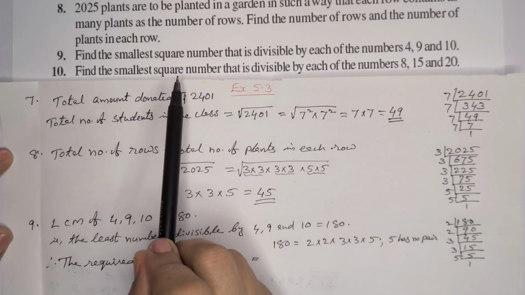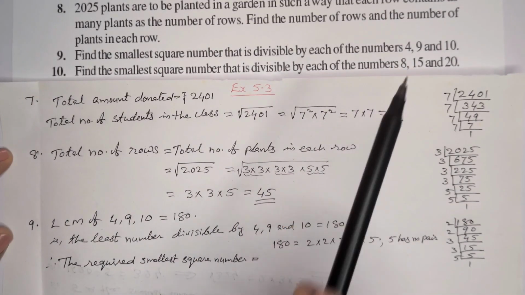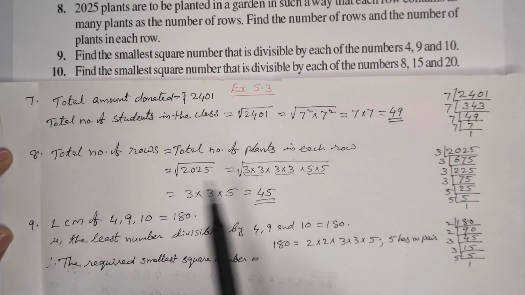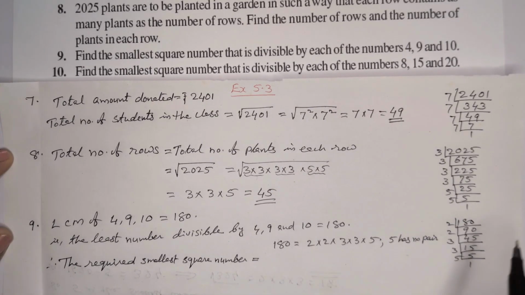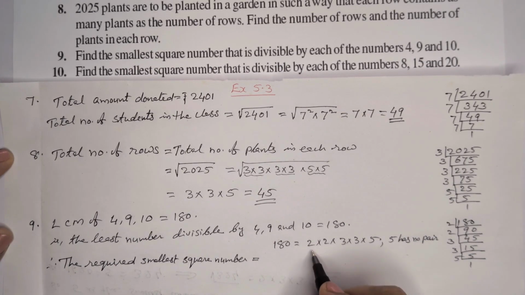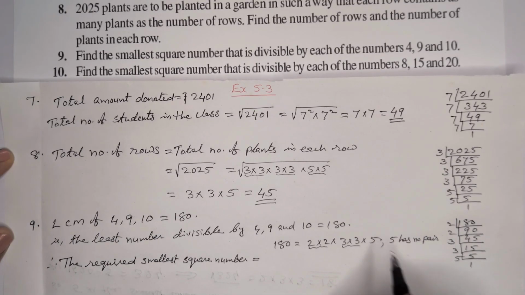Question number 9. Find the smallest square number that is divisible by each of the numbers 4, 9, 10. So the LCM of 4, 9, 10 is 180. That means the least number divisible by 4, 9 and 10 is 180. Then after doing prime factorization of 180, we are getting 2, 1 pair, 3 also 1 pair, but 5 has no pair, only one time.